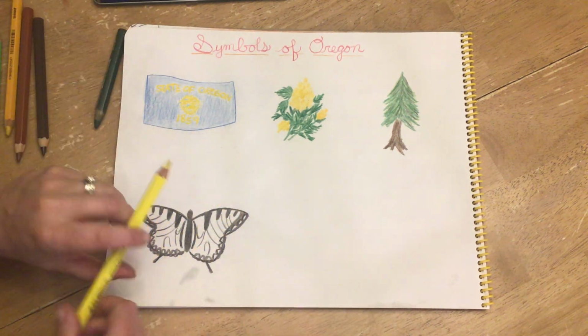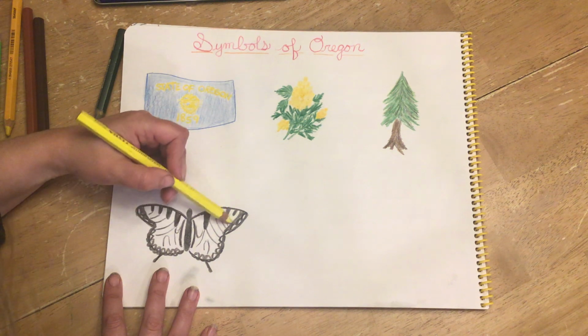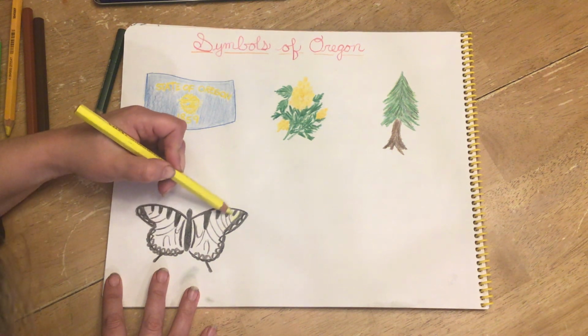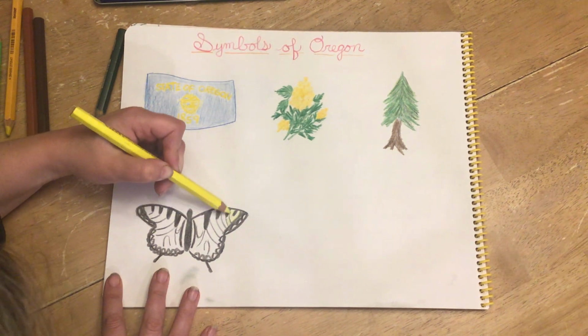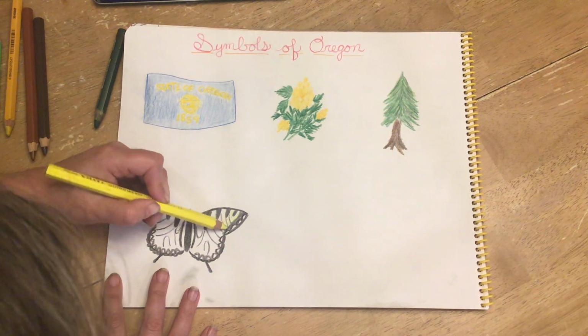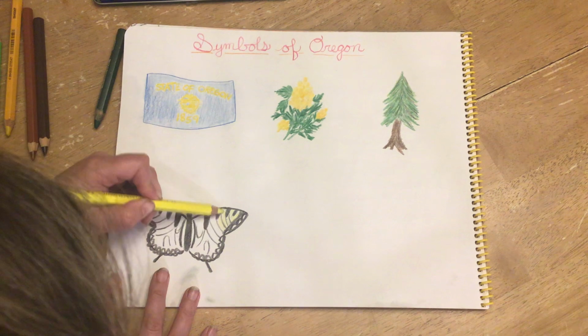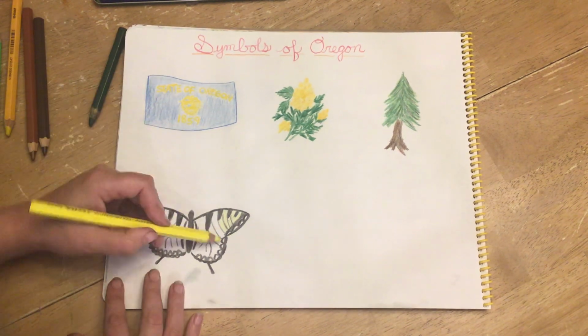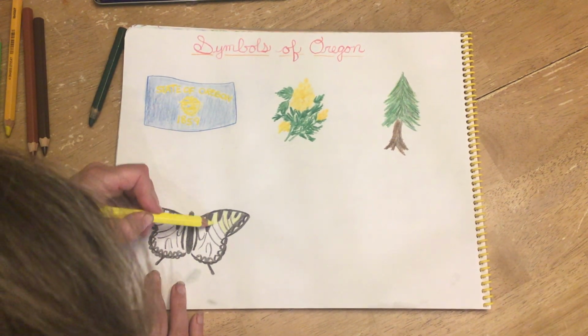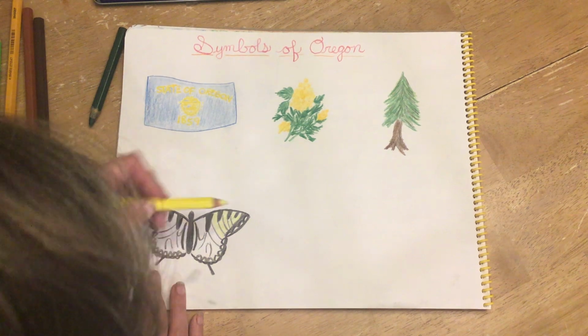Okay. And then the rest we can just color in lovely yellow. Try to go around the black as much as possible because it will smudge a little bit. But not as badly as the blue and yellow would have.